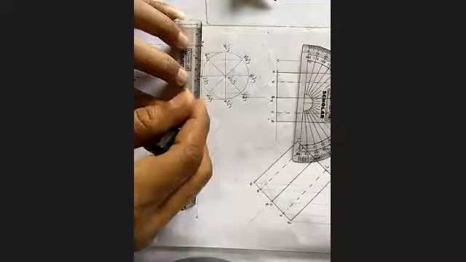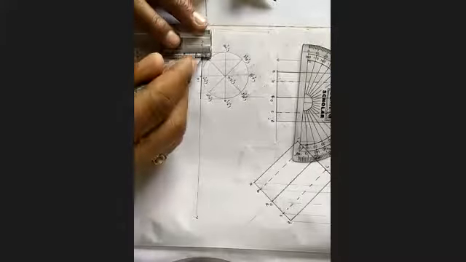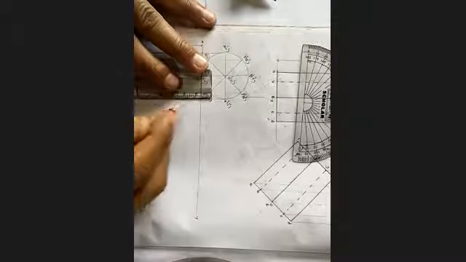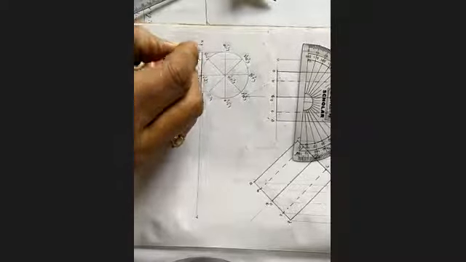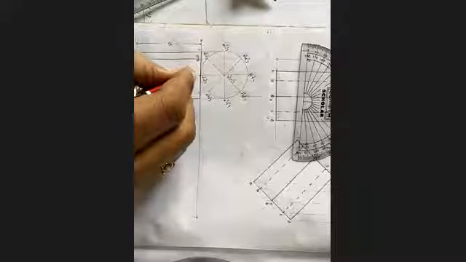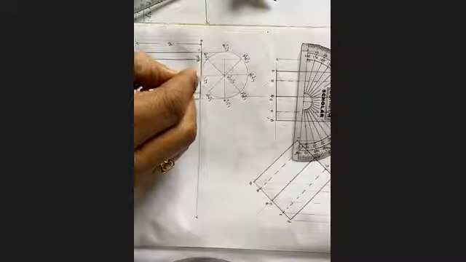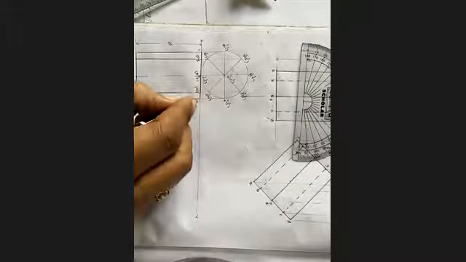Draw this line solid. Make all sides dark. See, 1 and 2 is not visible, 8 is visible. 3 is not visible, 7 is visible. 4 is not visible, 6, 5.